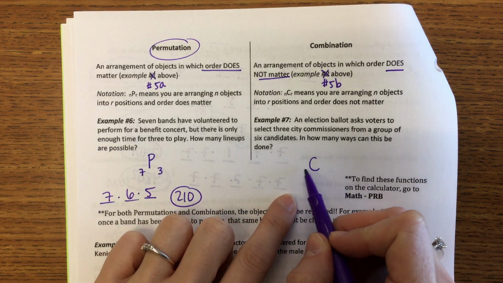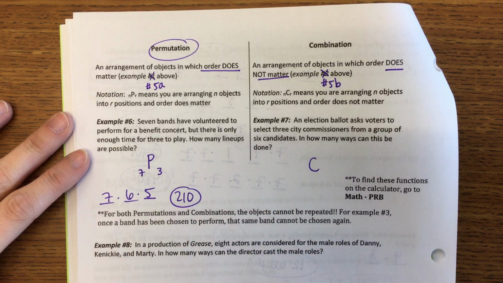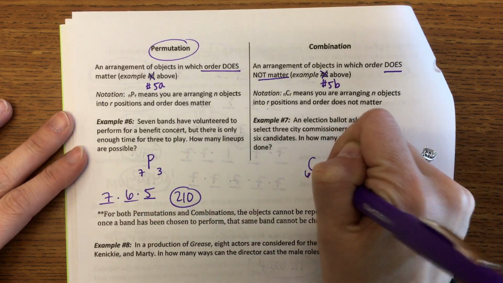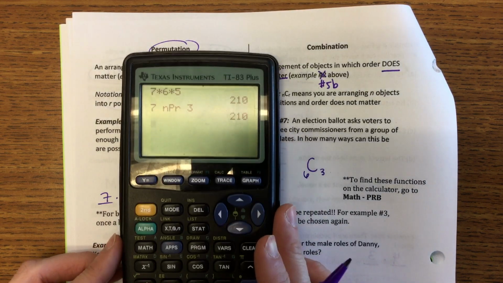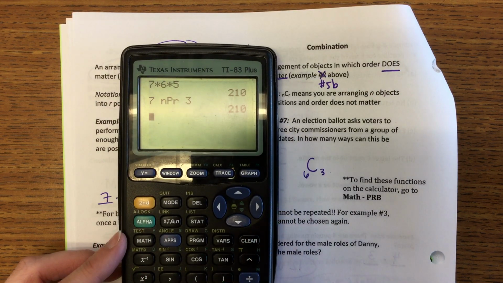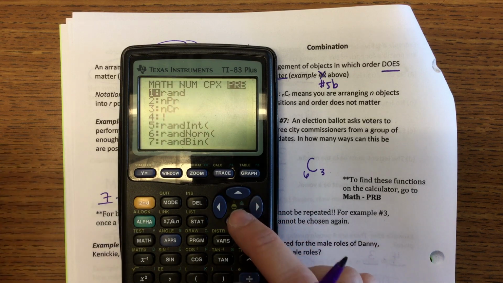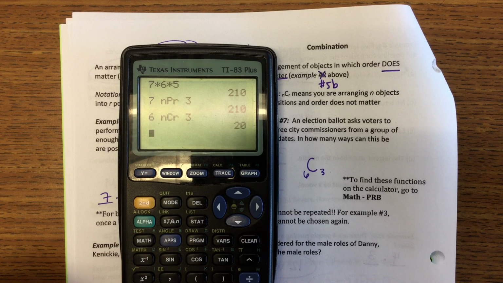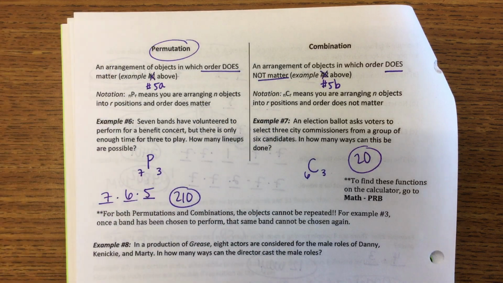So again, this number is how many I have to choose from. How many do I have to choose from in this case? 6. So there's 6 candidates, and I'm choosing 3 city commissioners. It's going to work a very similar way. You're going to hit 6, go to math, probability, this time choose the one with a C, and then you'll put in 3 and hit enter. So in this case, there's only 20 different groups that we can choose for the city commissioners.